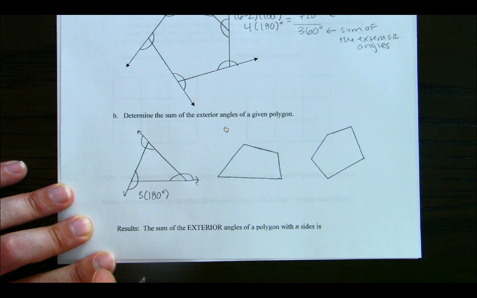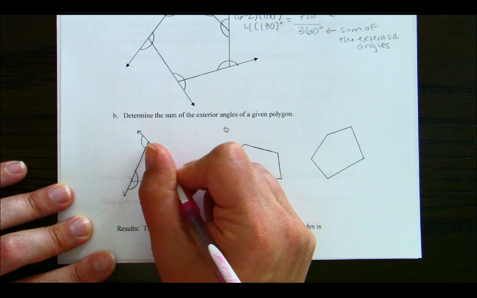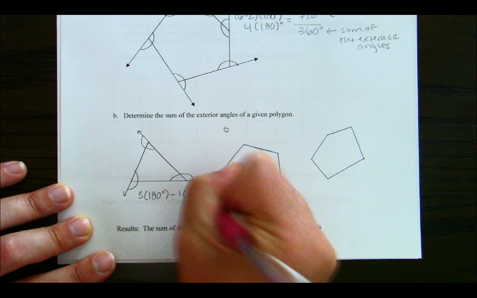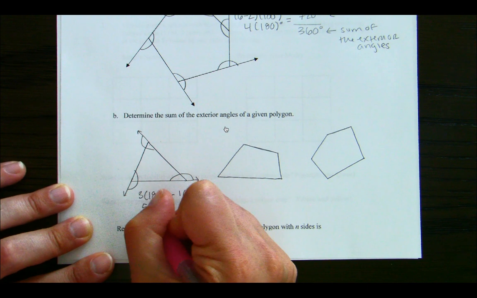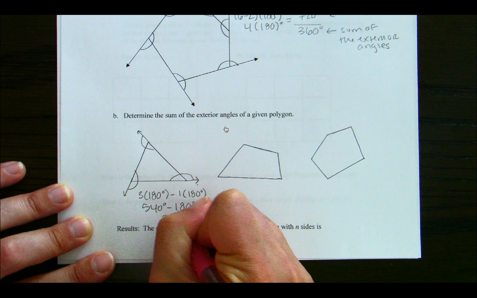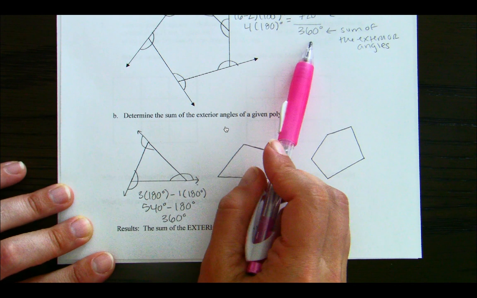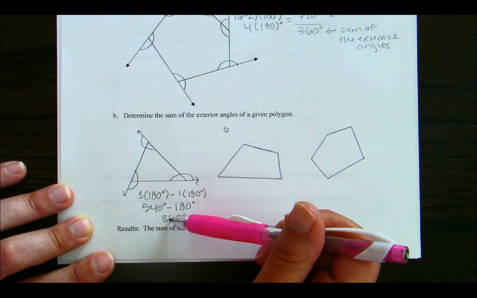I want to subtract the interior angle. I know a triangle adds to 180. So 3 times 180 is 540, minus 180 degrees, and that gets me 360 degrees. Okay, well, that one said it was 360 degrees. So now I'm wondering if this is our pattern.